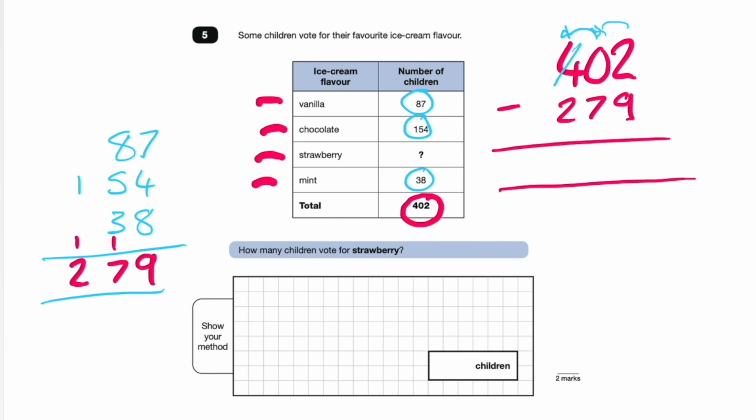So let's put this 4 down to a 3 and put a 1 in my tens column. Now my 2 can look next door, look at the 10 and put it down to a 9, borrowing a whole 10, making it a 12. Now I'm ready to begin. 12 subtract 9 is 3. 9 subtract 7 is 2. And 3 subtract 2 is 1. Leaving my total answer for the amount of people that chose strawberry as 123. And I would get both marks.